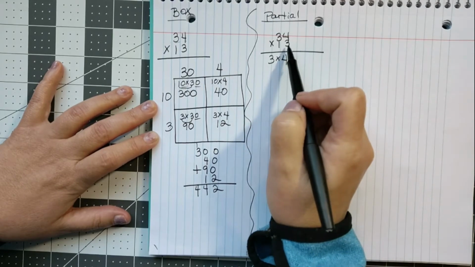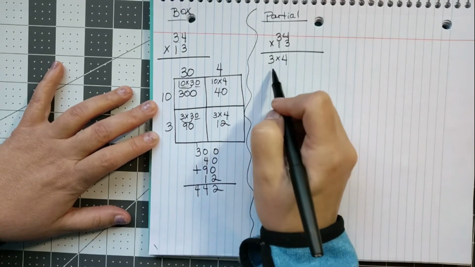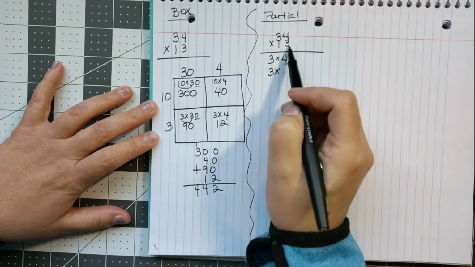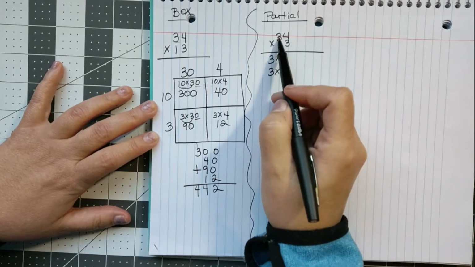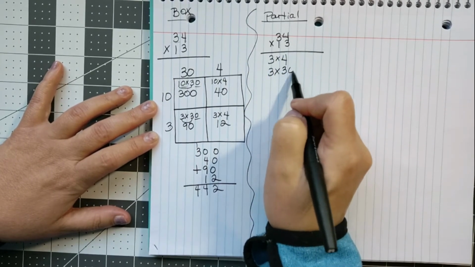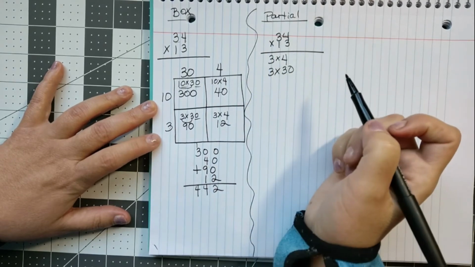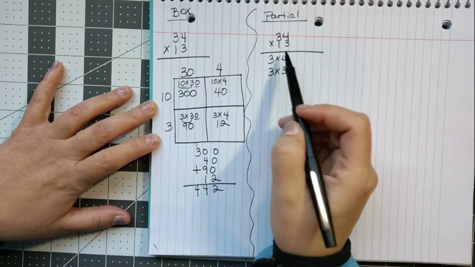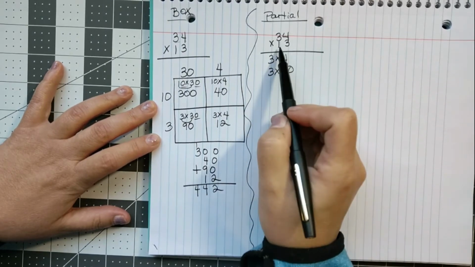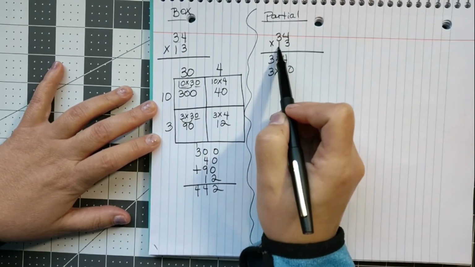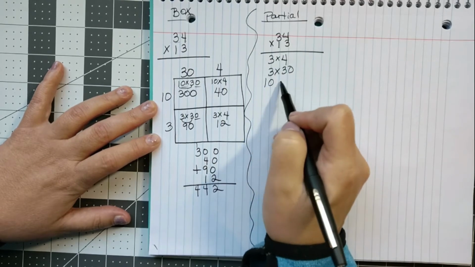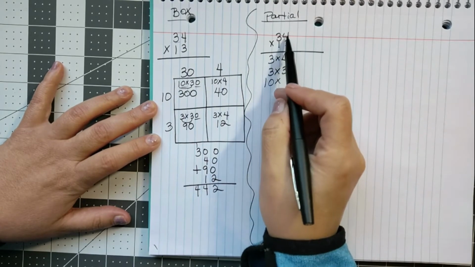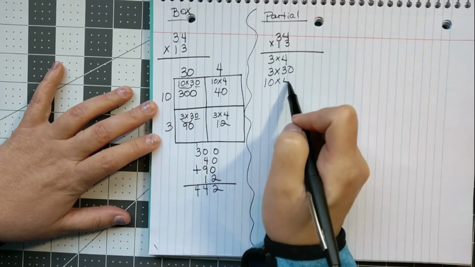Then you take, again, the value of this digit, which is 3, and multiply it by the value of this digit, which is 30, because it's in the tens place. Okay? And then go on to the next digit on the bottom. The value of this digit is 10. And you're going to multiply it by the value of that digit, which is 4.